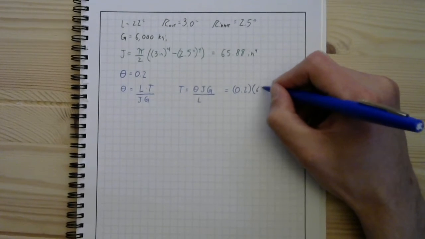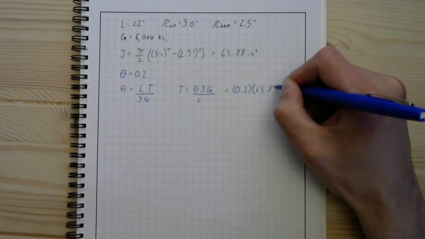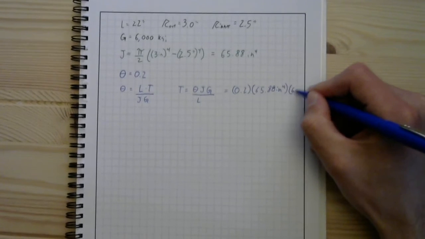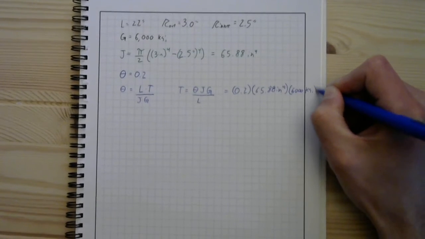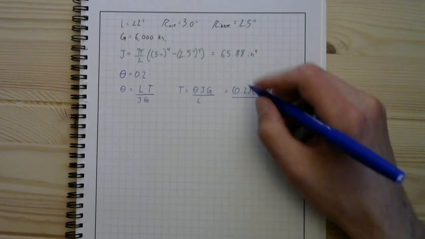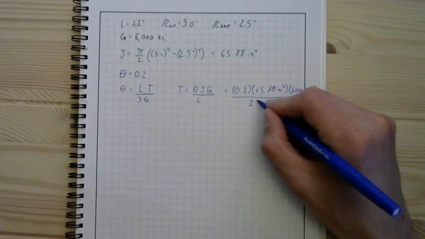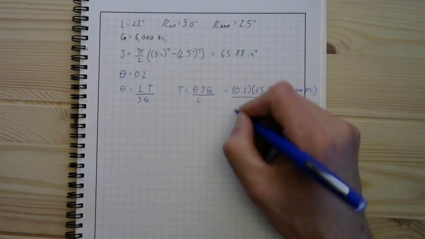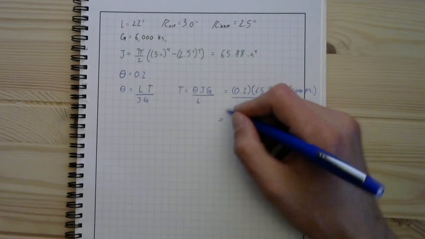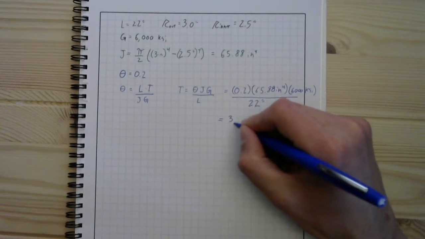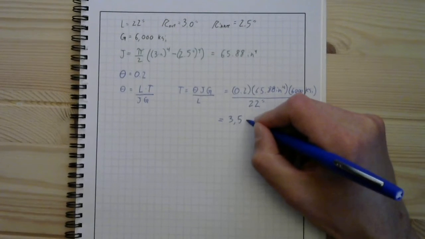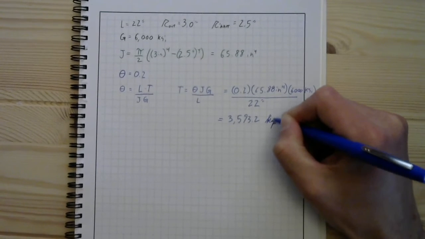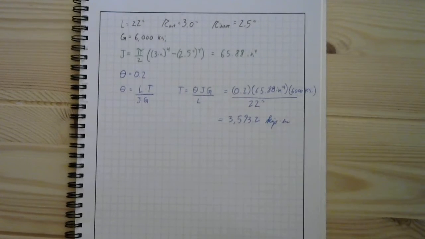J, you said, was 65.88 inches to the fourth, 6,000 KSI, over the length, which we said was 22 inches. And that's going to give us a torque of 3,593.2 kip inches.